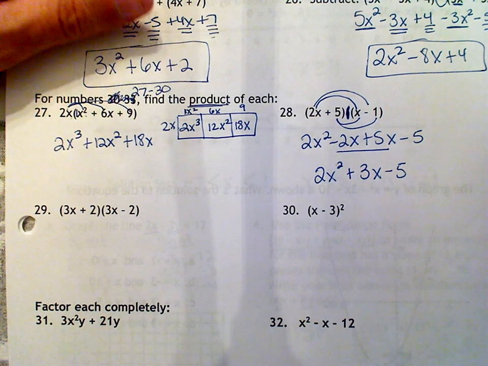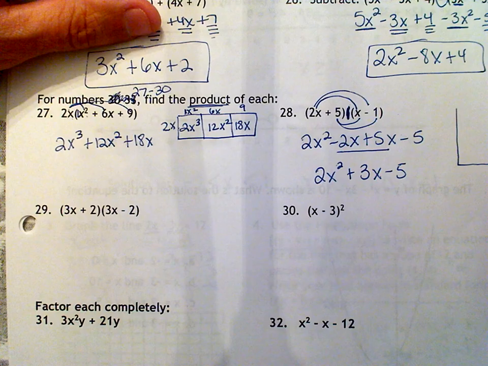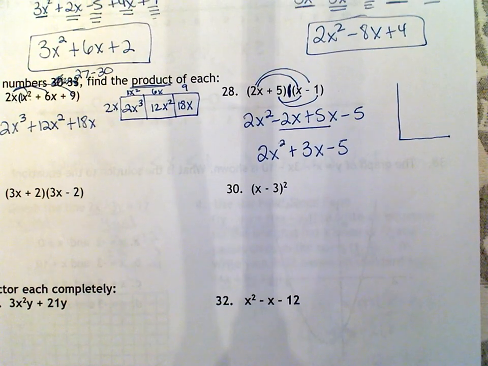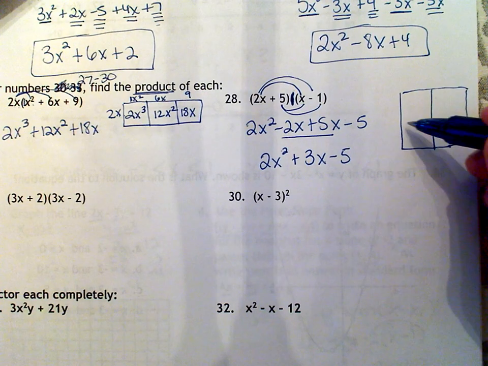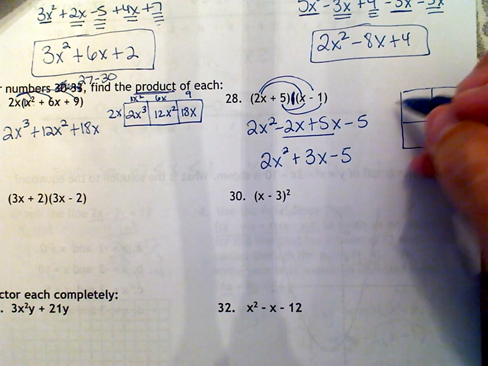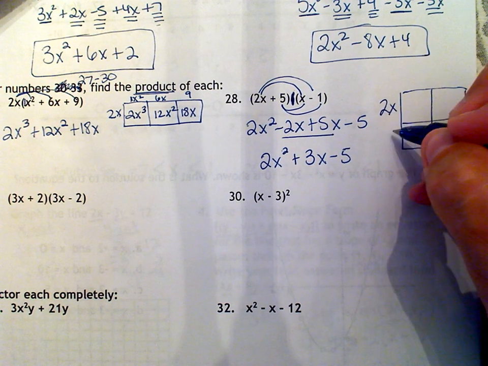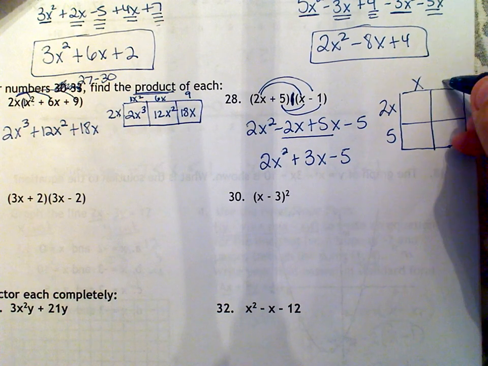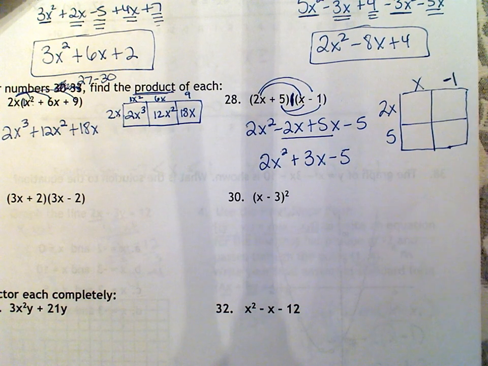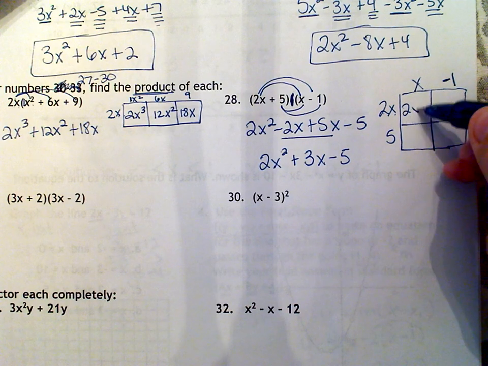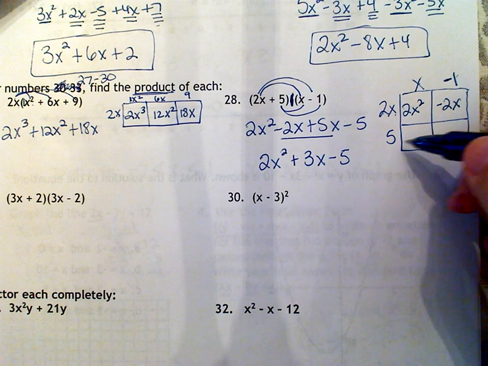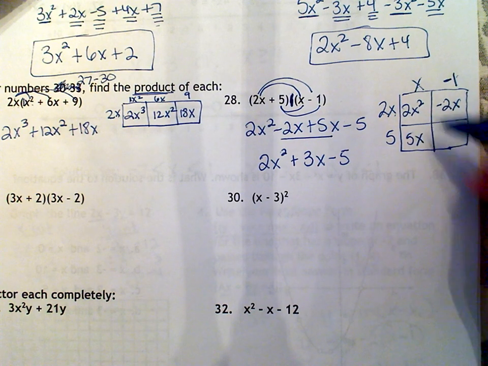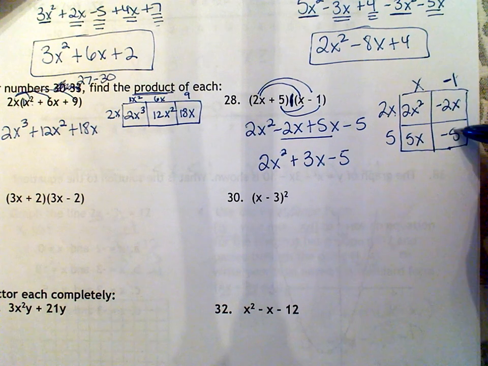Okay, the other way to do it is to do the box method. And let me scoot the paper over so you can see. And I'm going to put 2x and 5 over here, and then x minus 1. 2x times x is 2x squared. 2x times negative 1 is negative 2x. 5 times x is 5x. 5 times negative 1 is negative 5.